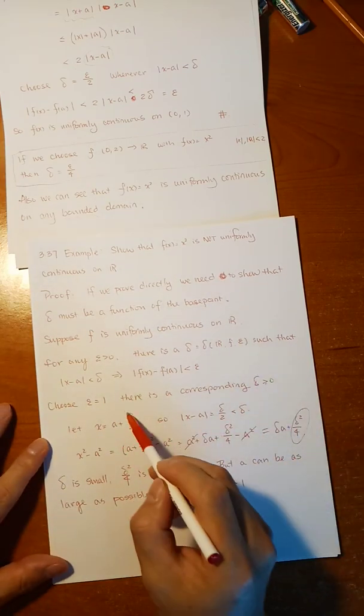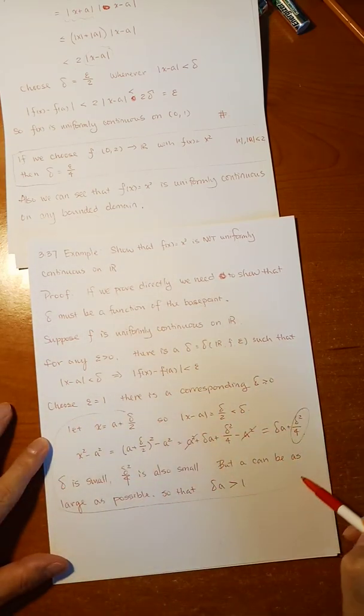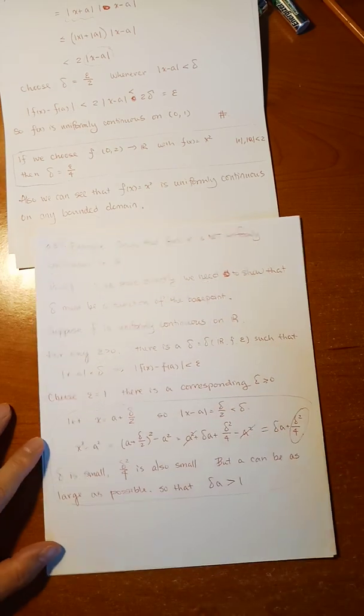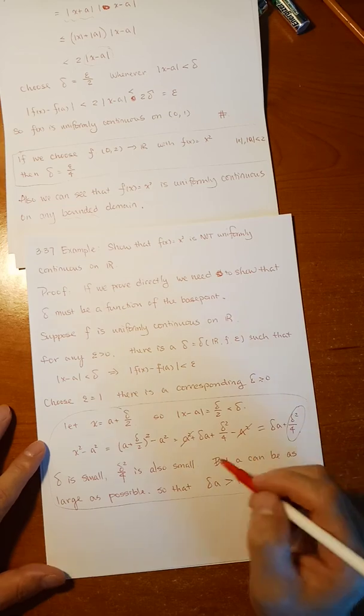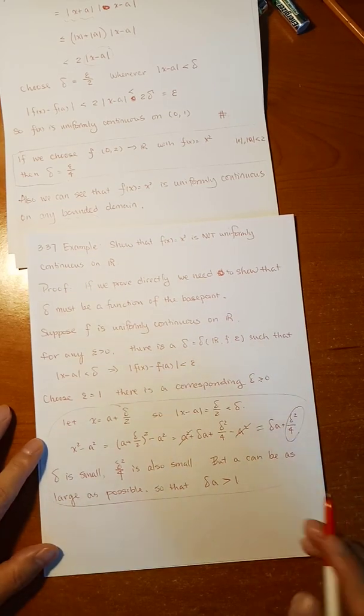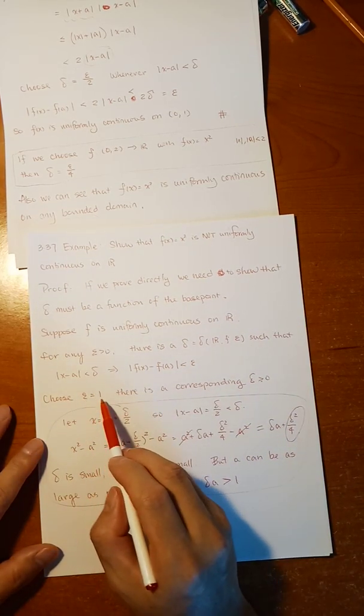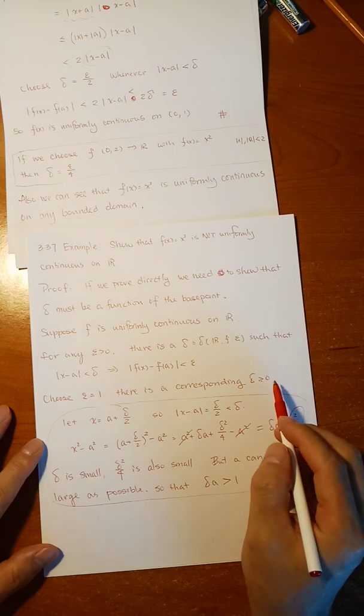This is all analysis. You will not see this in the formal proof. You just have it in your scratch paper. Okay, so epsilon equal to 1, there's a corresponding delta.